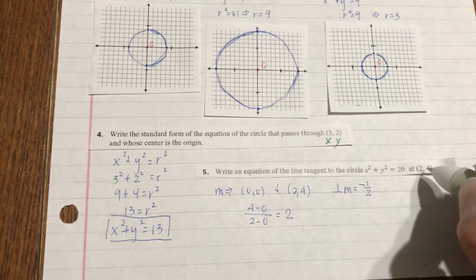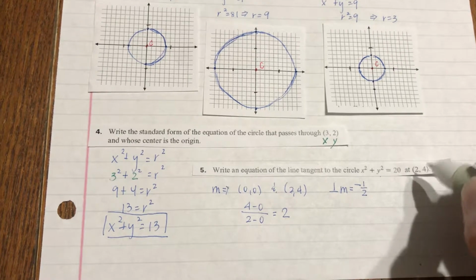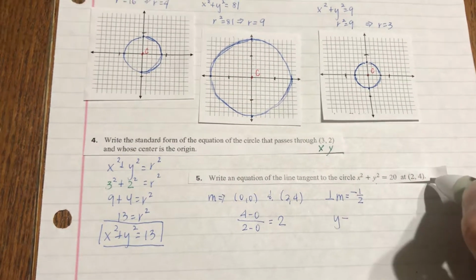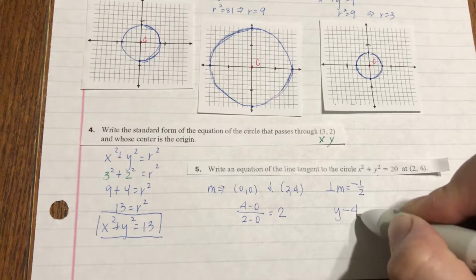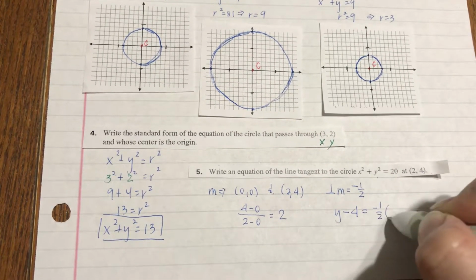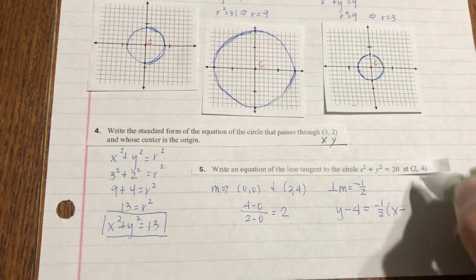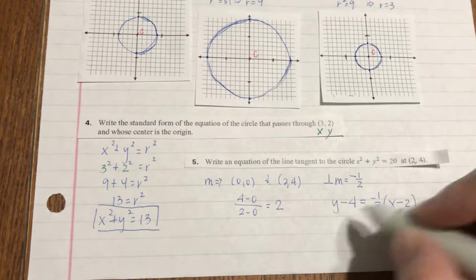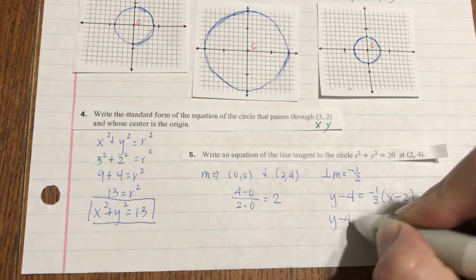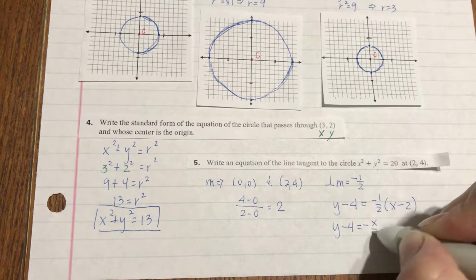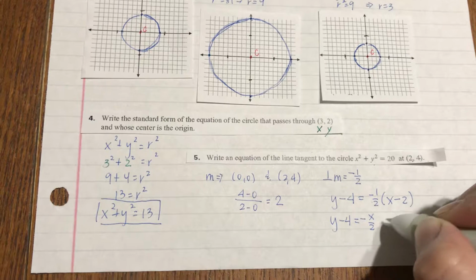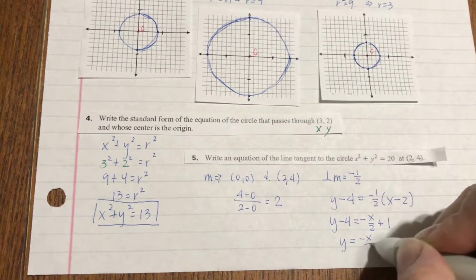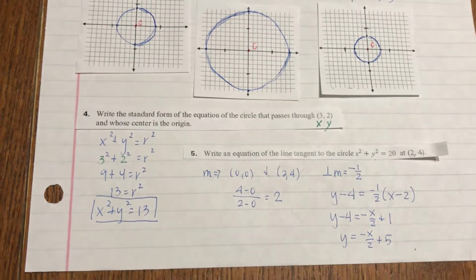And now using this slope and the same point, because it has to go through this point, I use the point slope formula of y minus y1 equals negative 1/2 times x minus x1. You're more than welcome to leave your answer like this. If you want to continue and go ahead and simplify this, you will get negative x over 2. Negative 1/2 times negative 2 is plus 1. If you add the 4 over, you get y equals negative x over 2 plus 5.